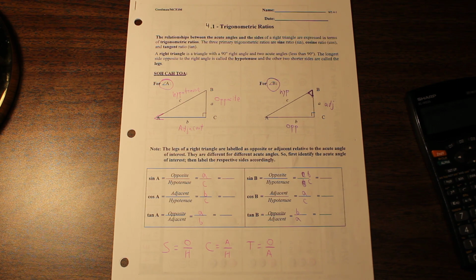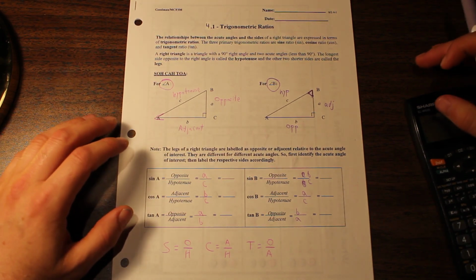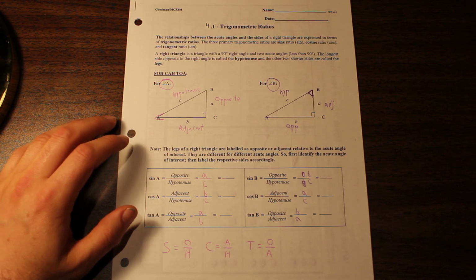Now, if you had two known sides, you would use the Pythagorean theorem. But in our case, we're going to be talking about known sides and known angles. And that combination together doesn't allow you to use the Pythagorean theorem. First thing we're going to need to do is be able to actually label your sides correctly.